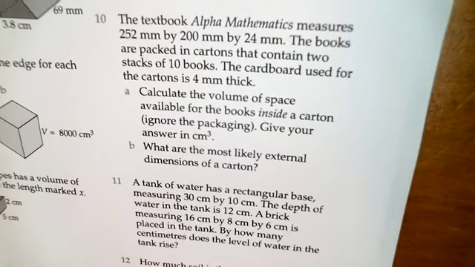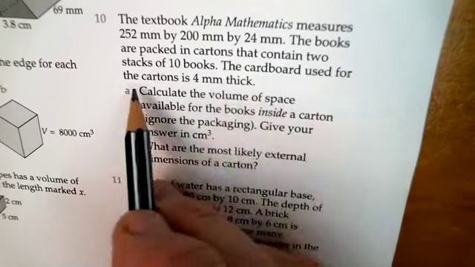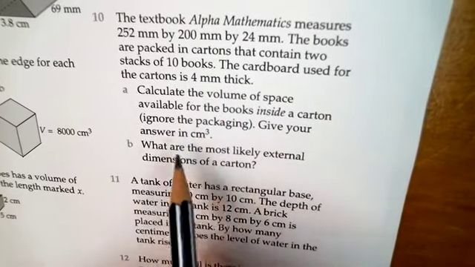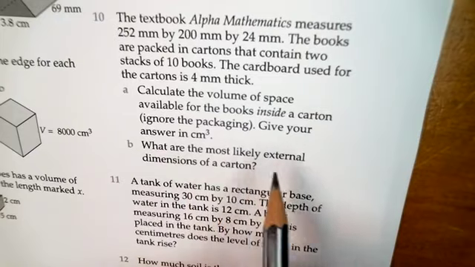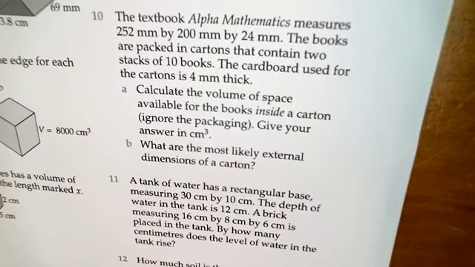The books are packaged in cartons that contain 2 stacks of 10 books. The cardboard used for the cartons is 4 millimeters thick. Calculate the volume of space available for the books inside a carton. So the cardboard thickness, we can ignore for this question. But in part B, it asks what are the most likely external dimensions? Then the cardboard thickness will play a part.